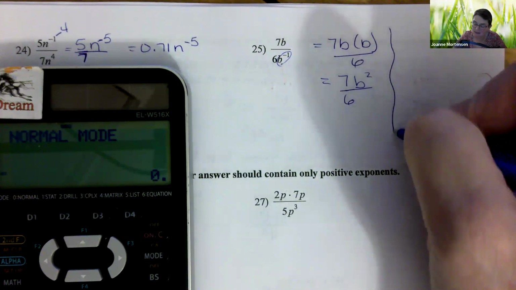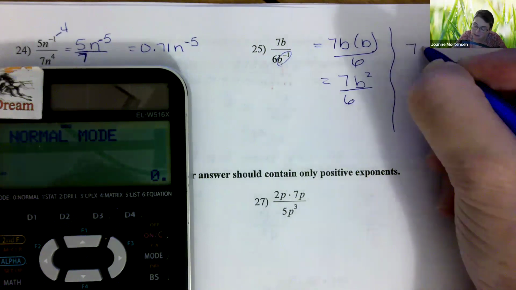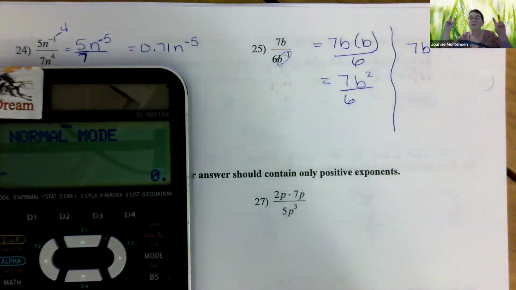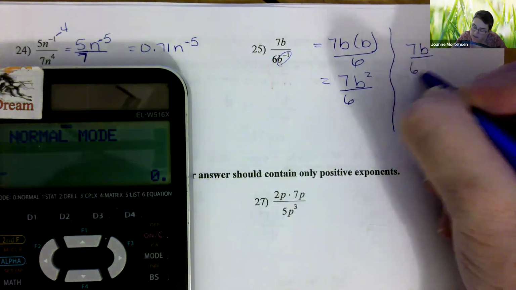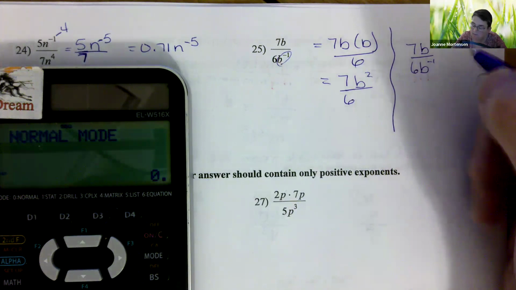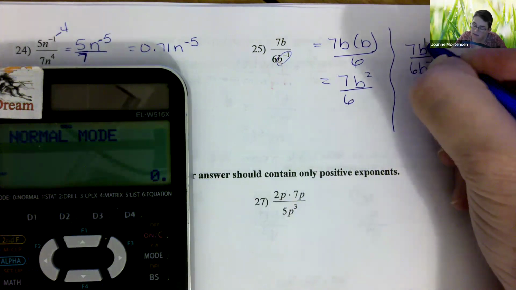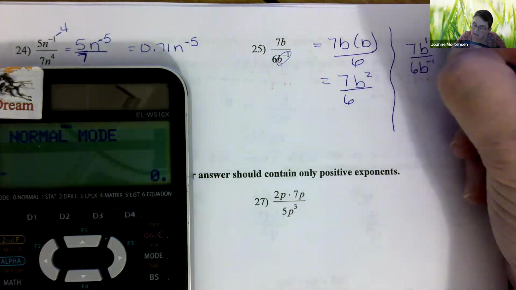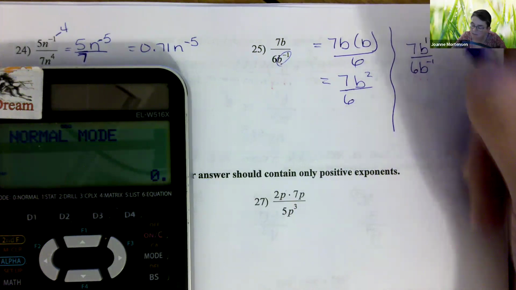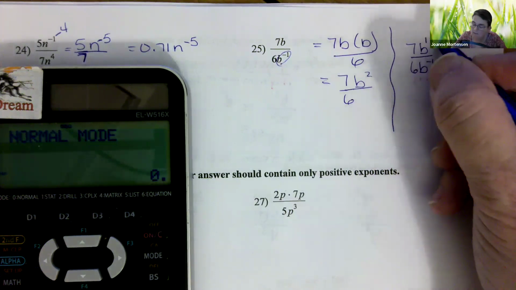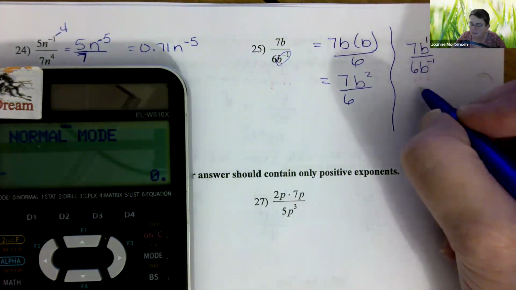I was just debating, do I need to do it right? Yes, I should do it the appropriate math way. 7b over 6b minus 1. So this is an understood one, so I'm going to go minus 1, because I subtract in the thing on the bottom. And 1 minus 1 is 2.